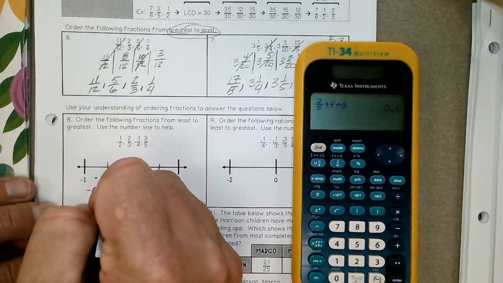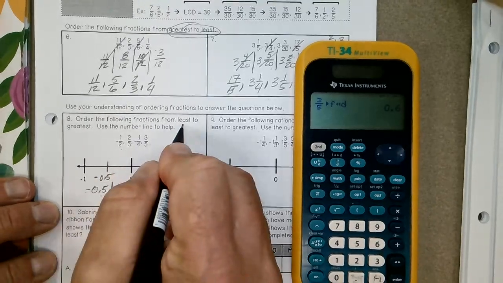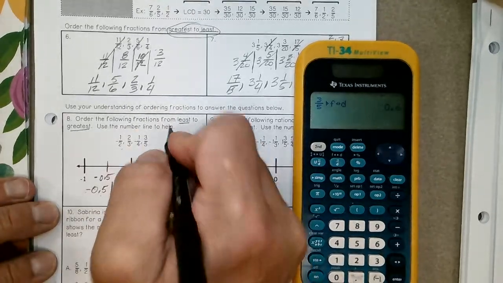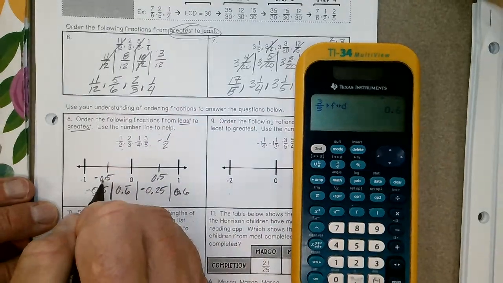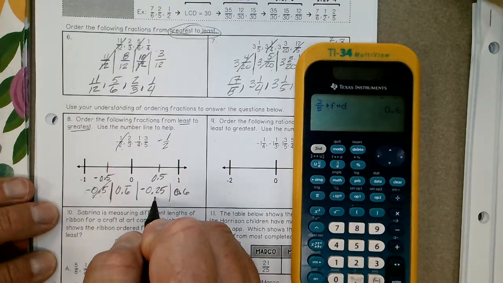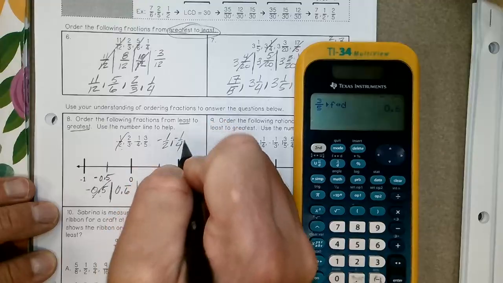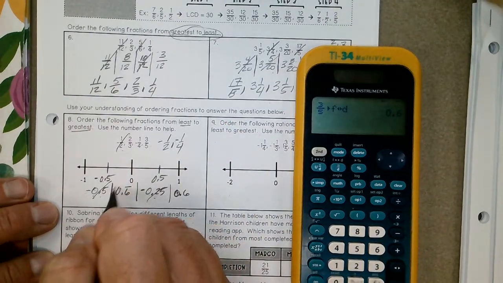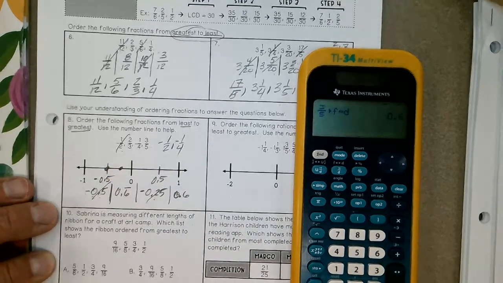So negative 5/10, and here's negative a fourth. We want this from least to greatest, so I'm going to write it down. Negative 1/2. That's the smallest number. The next smallest number is the next negative, right? And it's going to be negative 1/4. I can see that it's going to be right here. That ended up being right there.